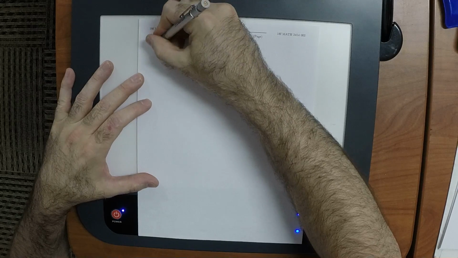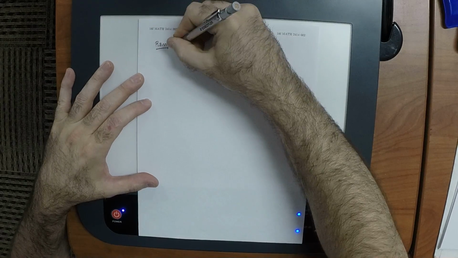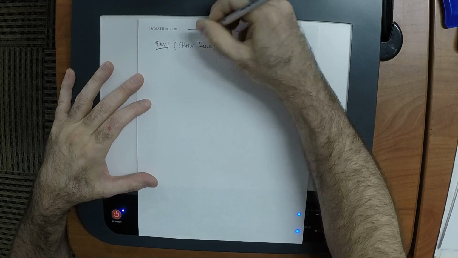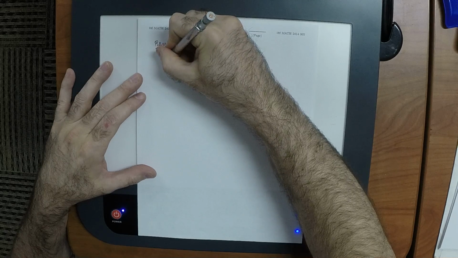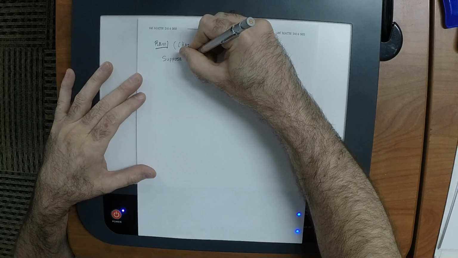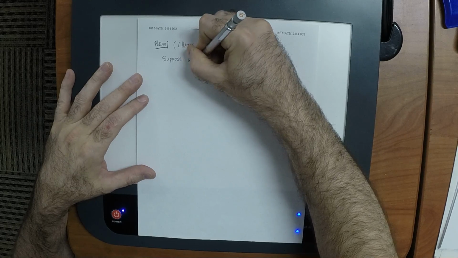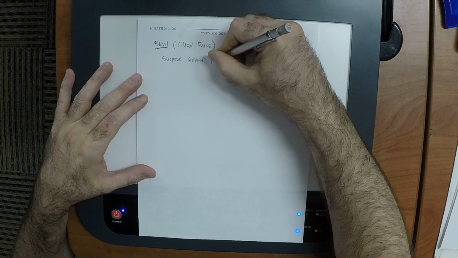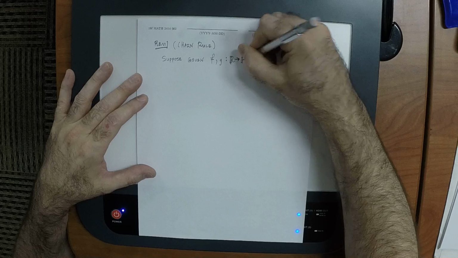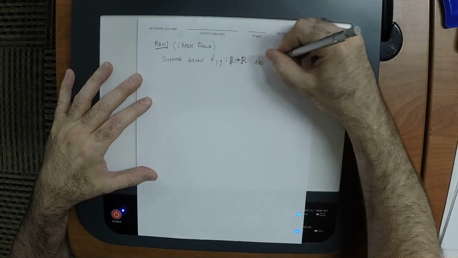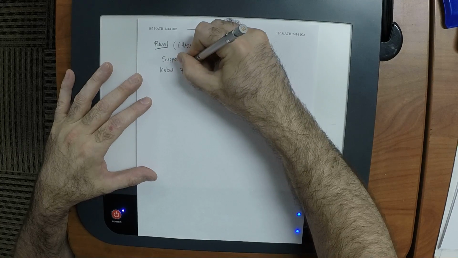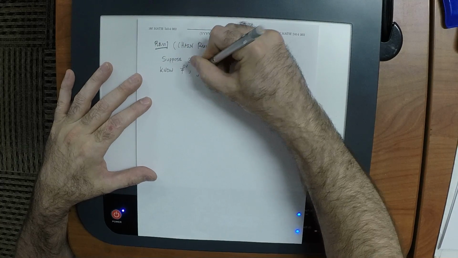So the chain rule is this. It's saying that suppose we're given F and G, both with signature reals to reals, and we know the corresponding derivative functions, F prime and G prime.